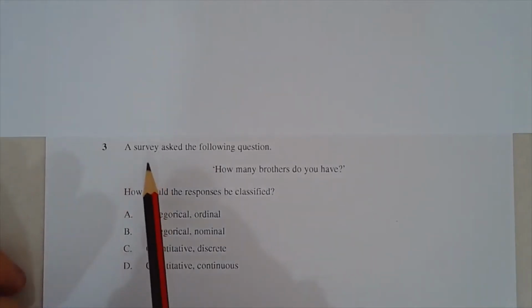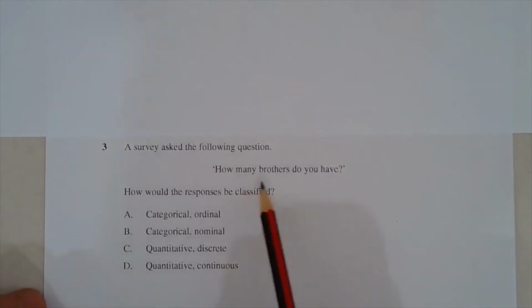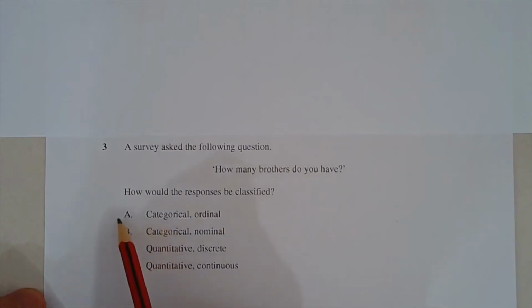Question 3. A survey asked the following question. How many brothers do you have? How would the responses be classified? So how many indicates we're counting something. So it's most certainly not categorical data. It's definitely quantitative. And we're talking about counting people, a whole number of people, not fractions of a person. So it certainly cannot be continuous. And so the answer is C, quantitative and discrete, because we're counting whole numbers.